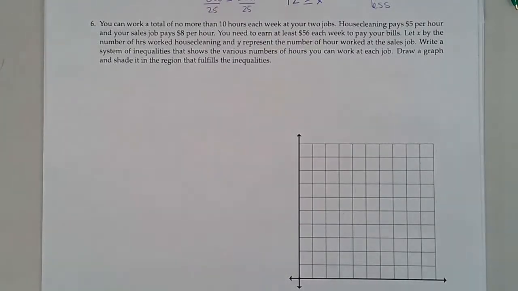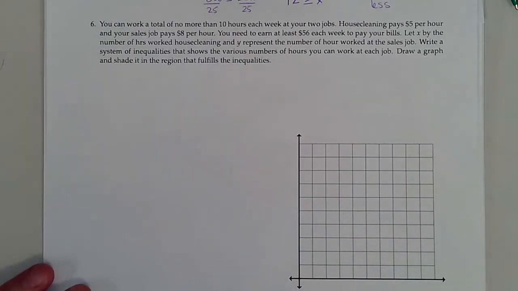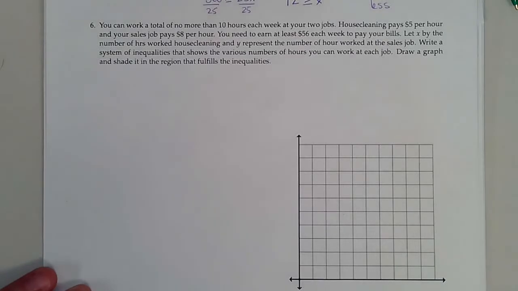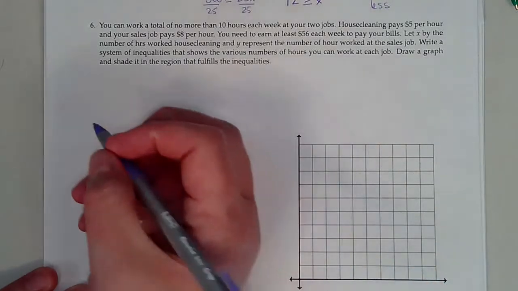Let's look at one more inequality problem. This one is a system of linear inequalities, which means we'll have two inequalities. And then to solve those, we're going to graph the solution. So the problem says you can work a total of no more than 10 hours each week at your two jobs. House cleaning pays $5 an hour, and your sales job pays $8 an hour.